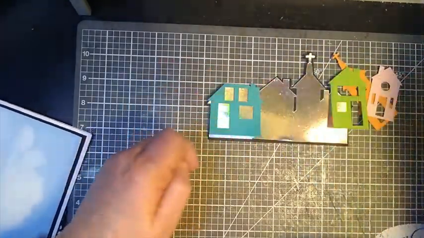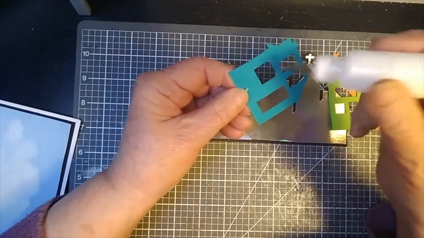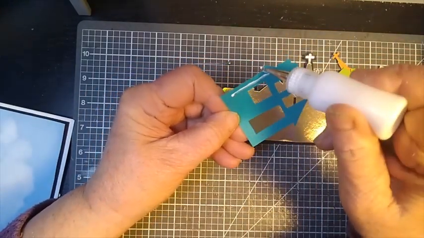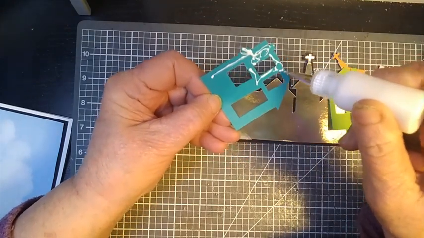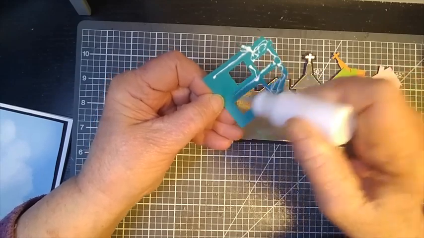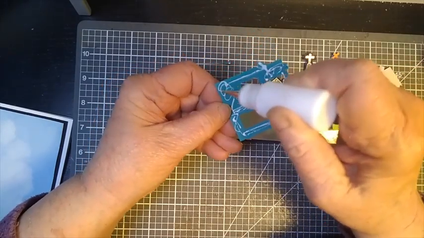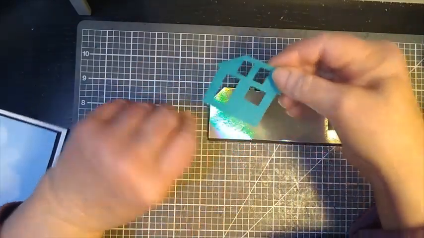Right, so I'm going to start with the end one. Just going to use this quick grab glue. Hopefully it's going to stay stuck onto this mirror board, this mirror card. Don't slide too much.